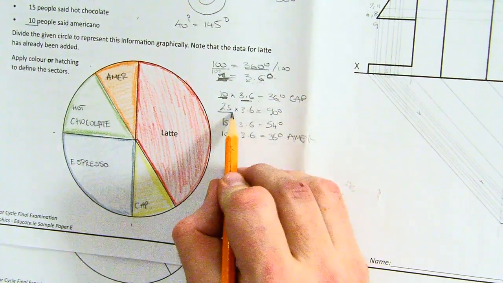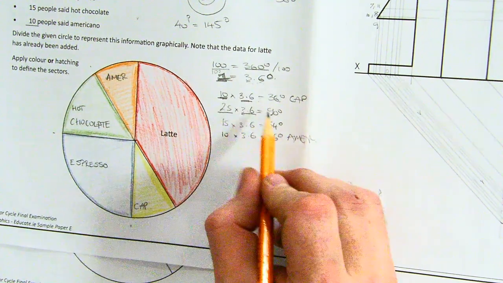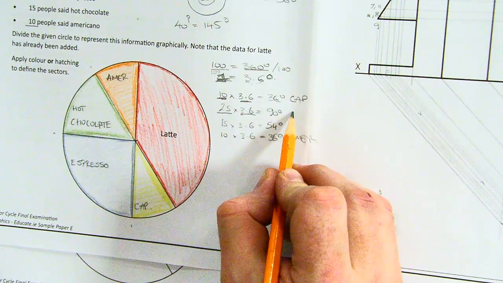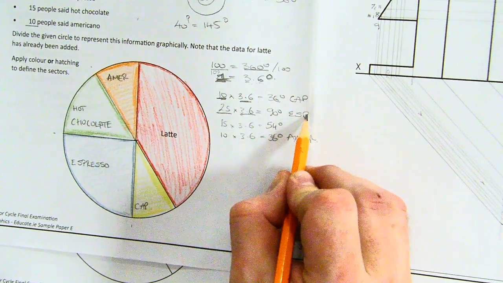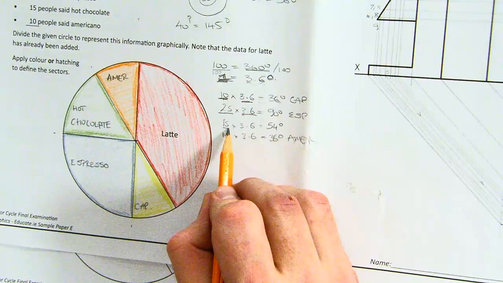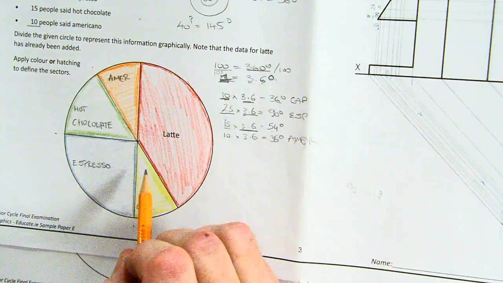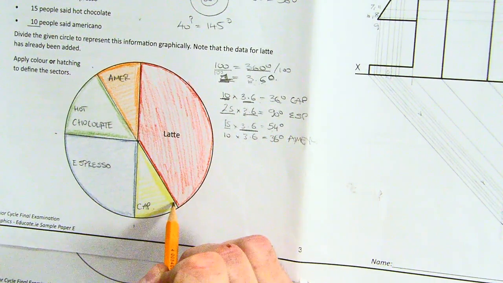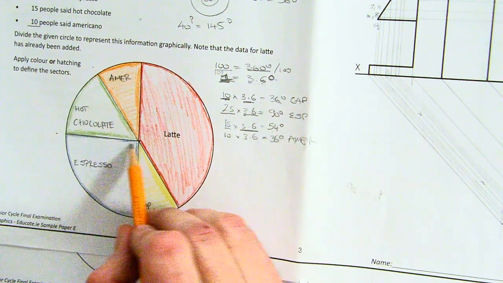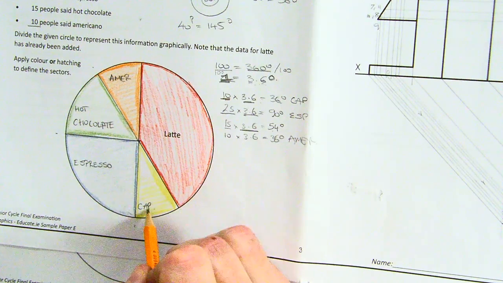Then we multiply 25 by 3.6, because 3.6 is for one person. So if there are 25 people, that'll give us 90 degrees. And that's for espresso. And then finally, 15 people said hot chocolate. So 15 multiplied by 3.6 will give you 54 degrees. So you've got the latte already. Espresso is 90 degrees, so you could just draw a line straight across here and straight down. Then you're left with cappuccino.